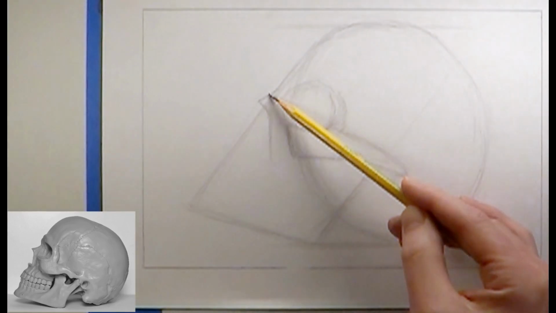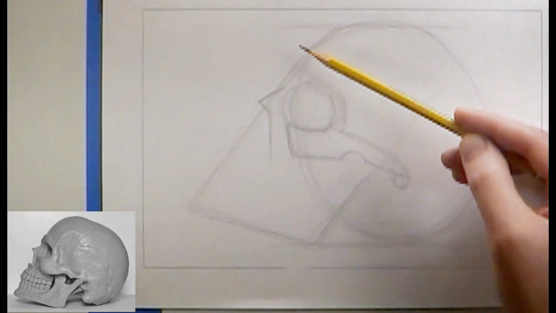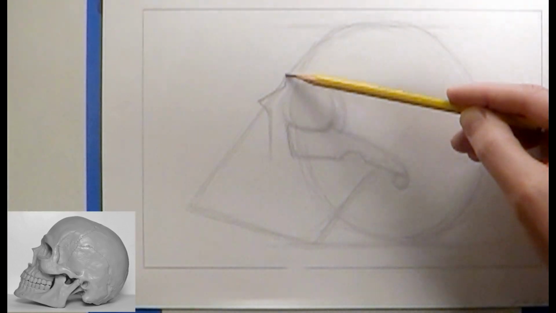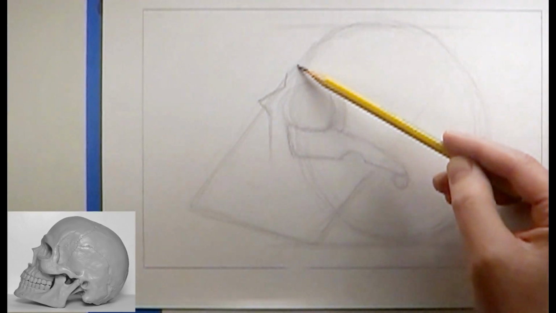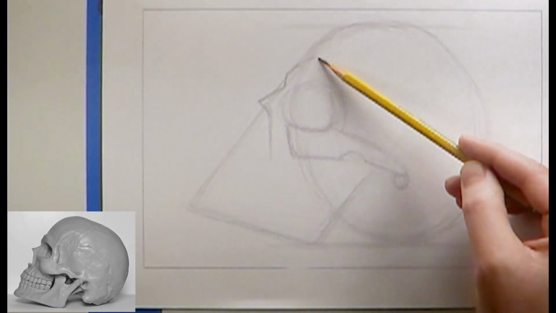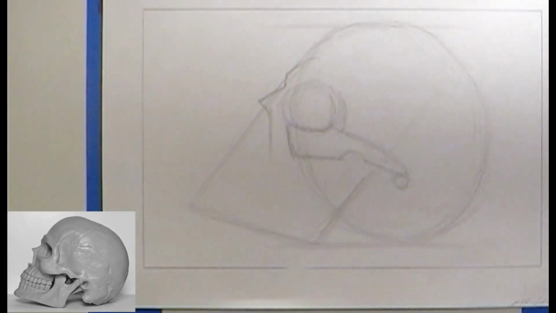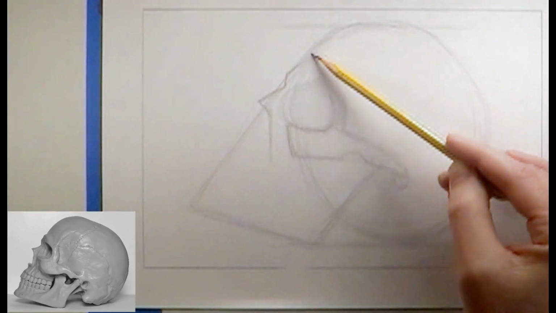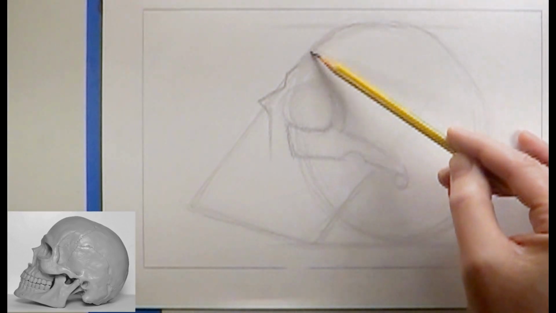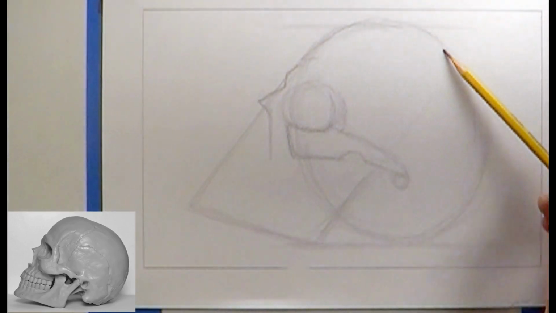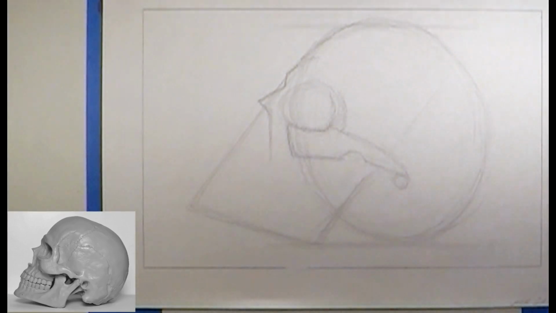And this will come up like this, and then I'm going to have the brow in this general area here, like that. Okay, and then this, of course, going back into the forehead, top of the skull. Okay, that's looking pretty good.